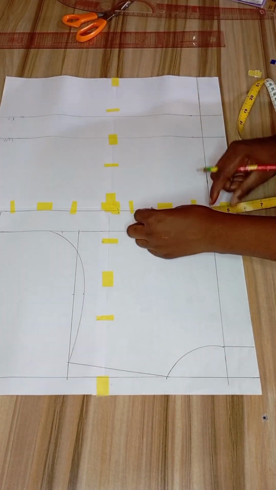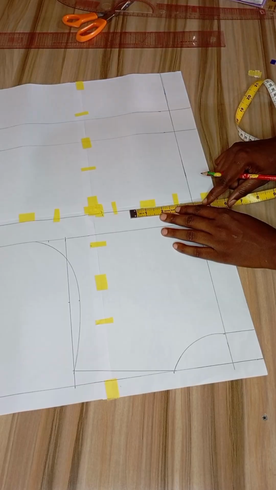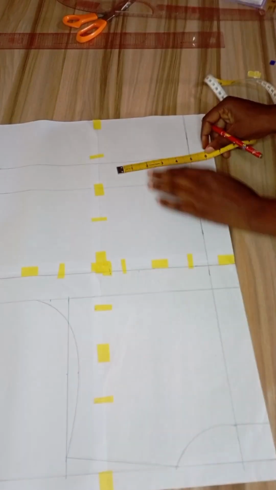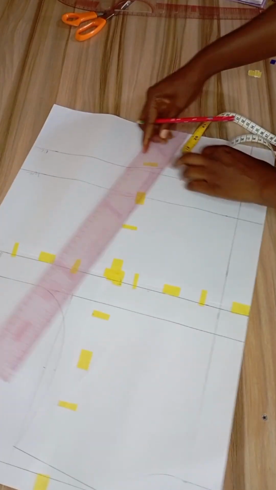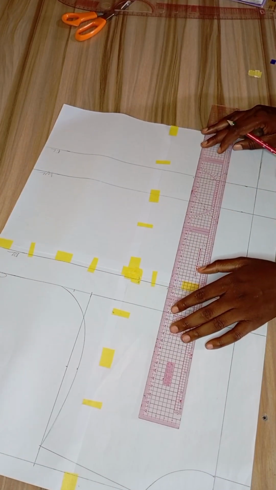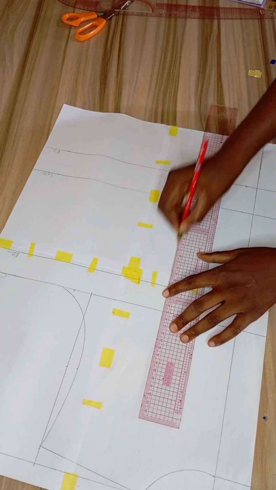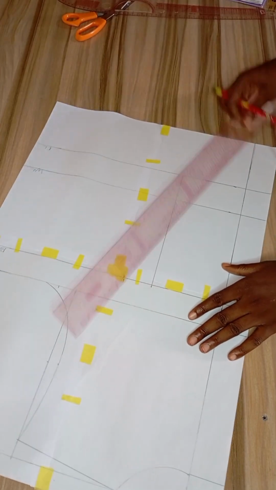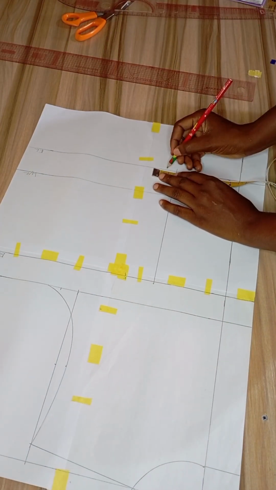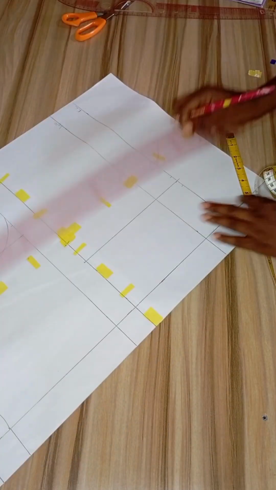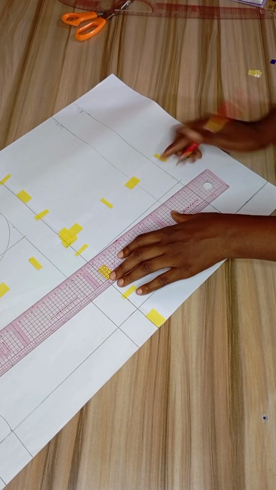After doing that, next thing we're going to be doing is to take our darts from our bust point. We came out by 4 inches, and then the hem of the dress we came down by 4 inches. Then we'll connect it with our ruler. Then we're going to be using 0.5 on both sides, so you mark 0.5 on both sides, and then you use your ruler to connect.